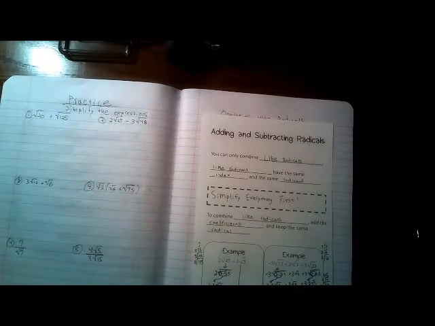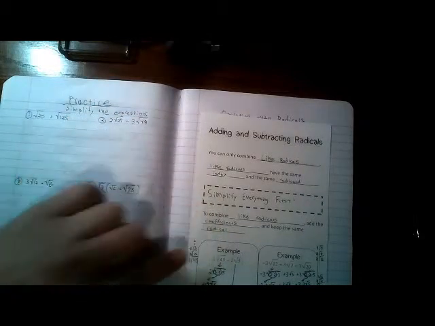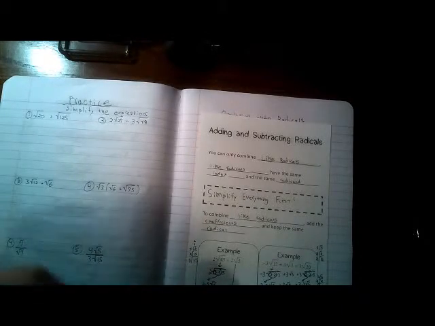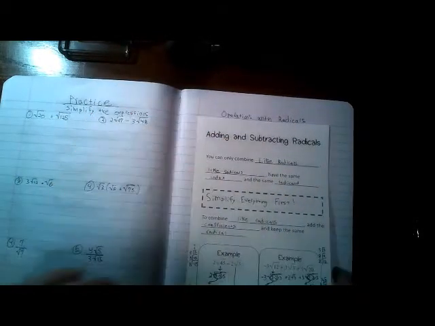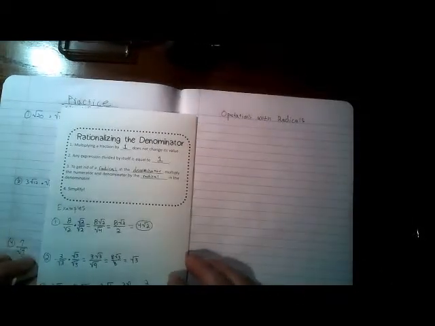And to put this into your book, you're going to start with the front, which was adding and subtracting radicals, and you're just going to take a piece of tape and put it right here to make a page within a page. And I'll do that now so you can see what it looks like. So we're going to be able to flip it open, but still see this back where we did the rationalizing the denominator examples. And there you have it.